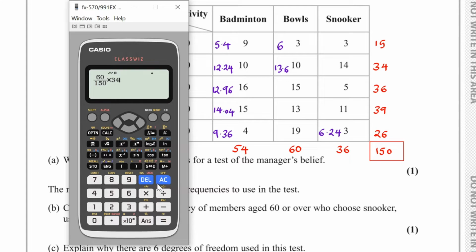Next multiplied by 36, which is 14.4, and then we multiply by 39. We end up with 15.6, and then multiplied by 26, we end up with 10.4.